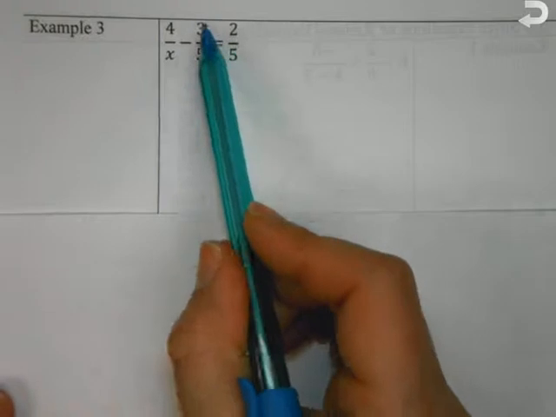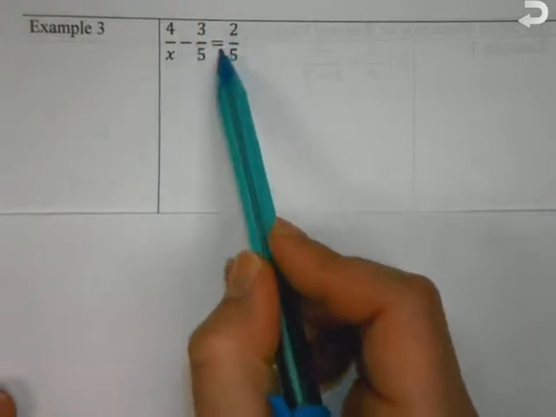Okay, example 3. 4 over x minus 3 over 5 equals 2 over 5. What I want you guys to do, you don't have to do the whole problem. I just want you to multiply by the LCD. So I need you to figure out what the LCD is, multiply, and reduce. Alright, what was the LCD? That's all I want to know right now. What was the LCD? Who's 21? You never called me. Jose, what was the LCD?